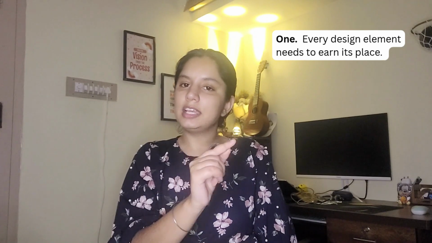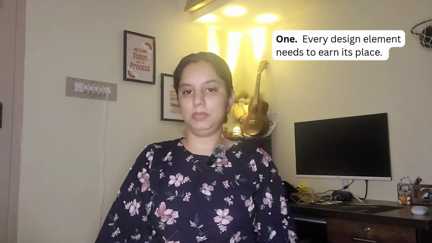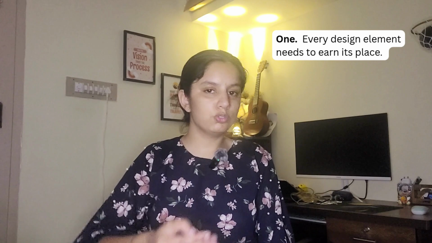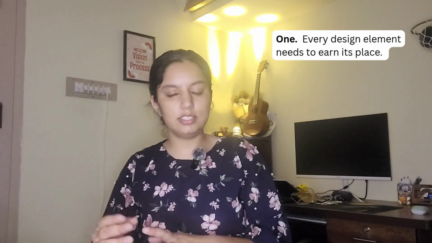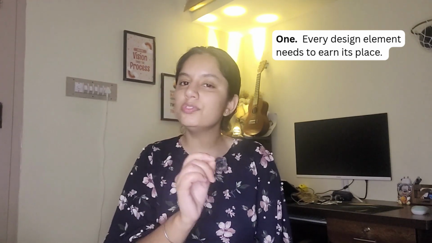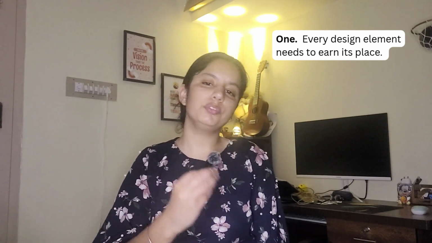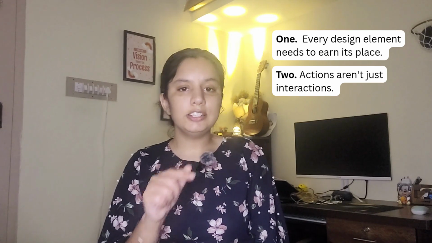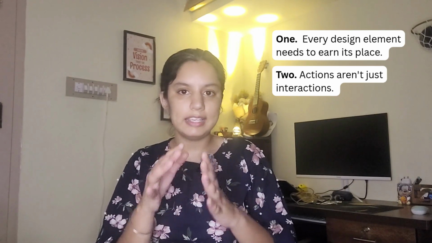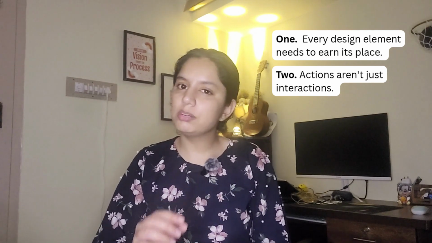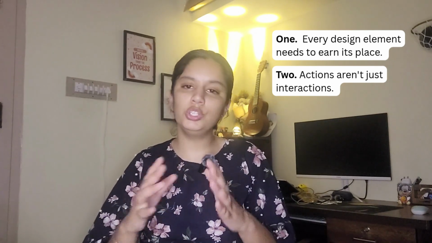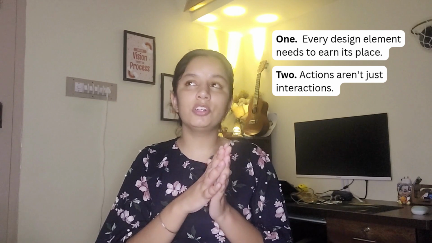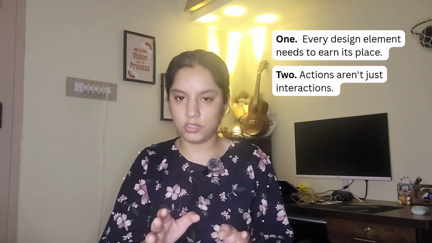Now, what's the real lesson from building the evidence card? One, every design element needs to earn its place. Title, confidence score, sources, design decision, each one is there because it removes a specific doubt from the user's mind. Two, actions aren't just interactions. Snooze, accept, decline. Each one represents a different mental state the user is in. Design for the state, not just for the click.